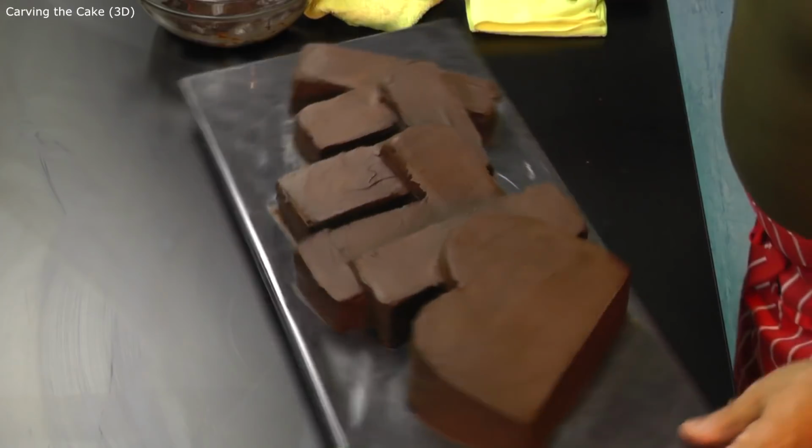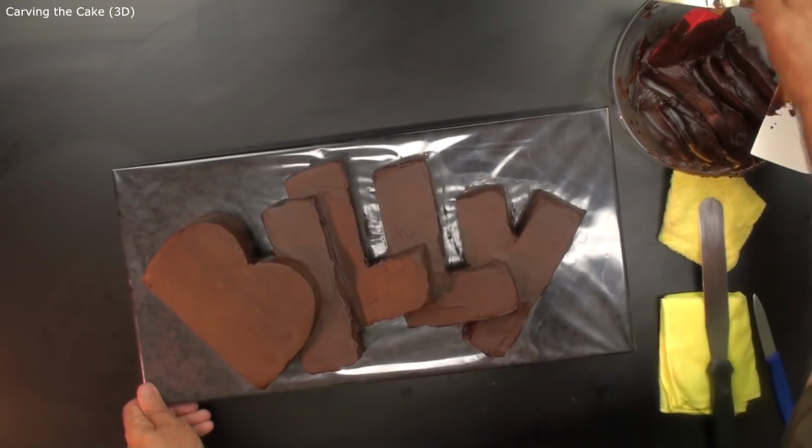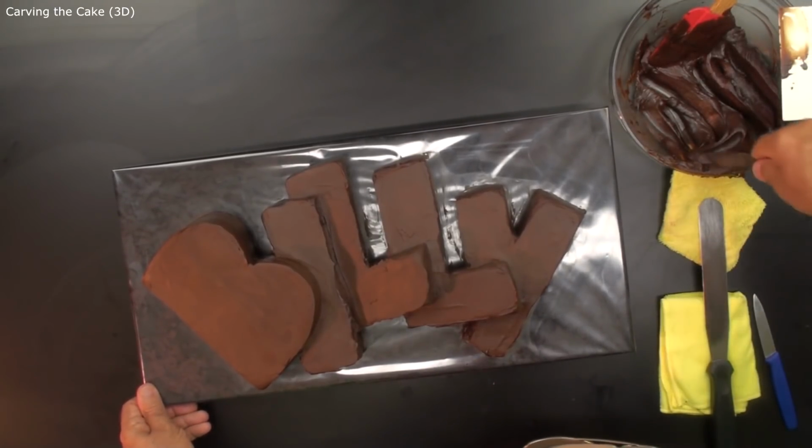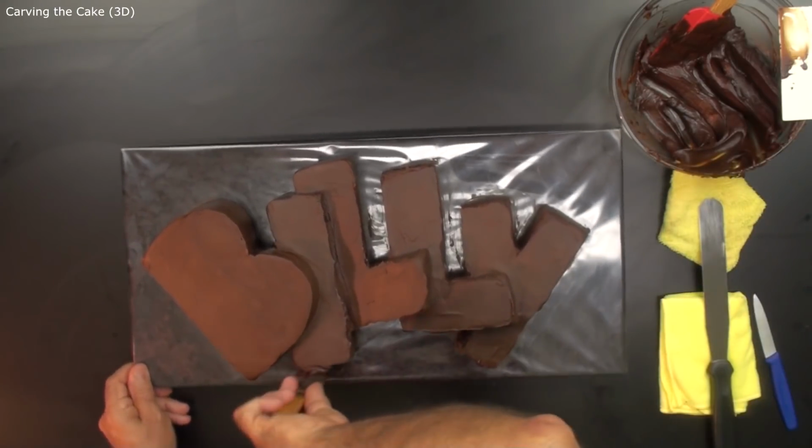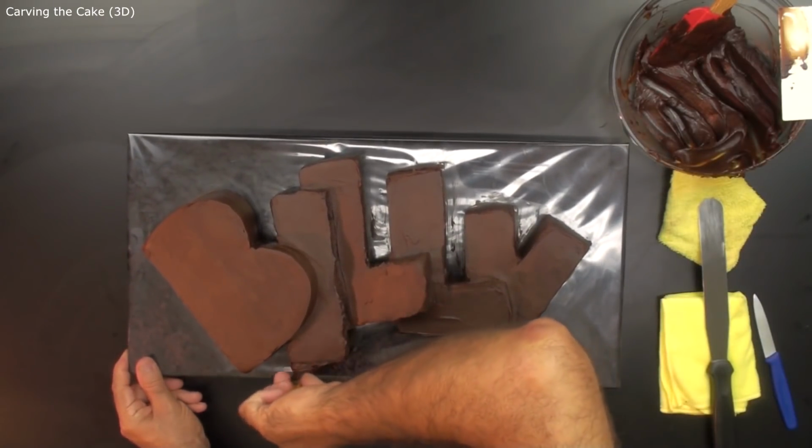It's nice and straight. So I'm going to continue with I. Again, one area at a time.